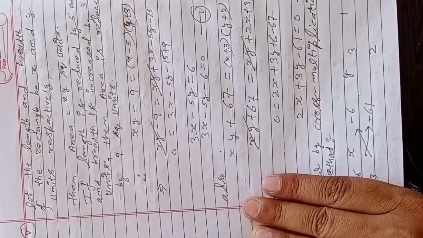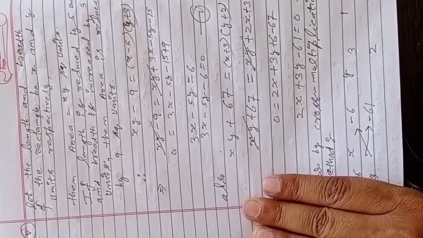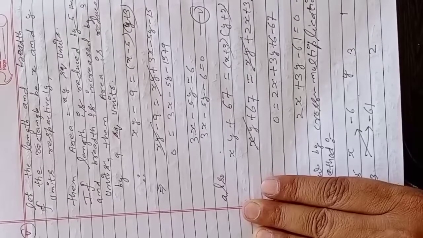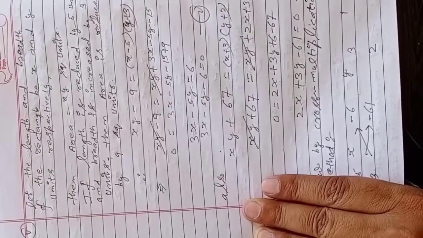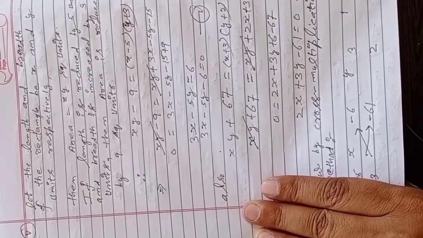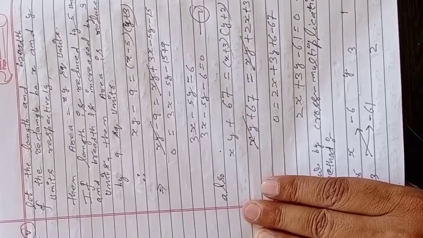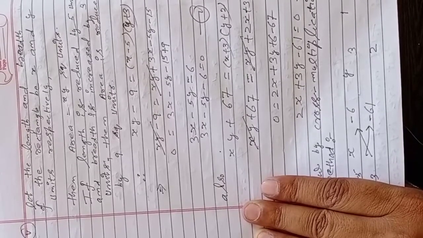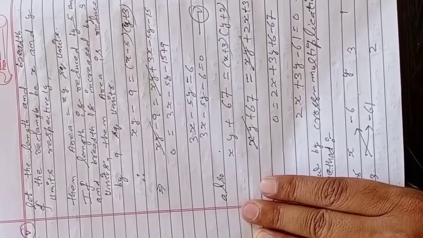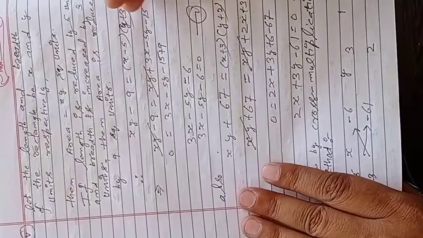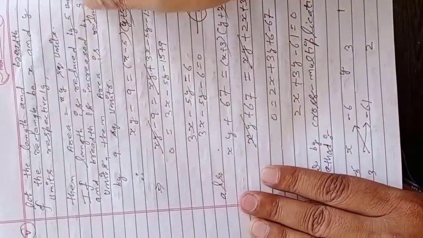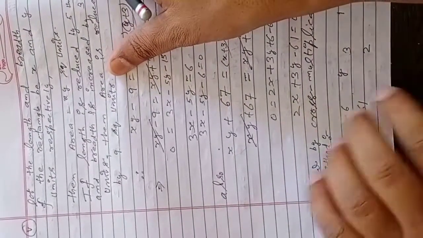What is the part? The area of a rectangle gets reduced by 9 square units if its length is reduced by 5 units and breadth is increased by 3 units. If we increase the length by 3 units and breadth by 2 units, the area increases by 67 square units. Find the dimensions of the rectangle. Very easy question it is. You always have to read the question 2 times, then you will understand what we have to find in that question.